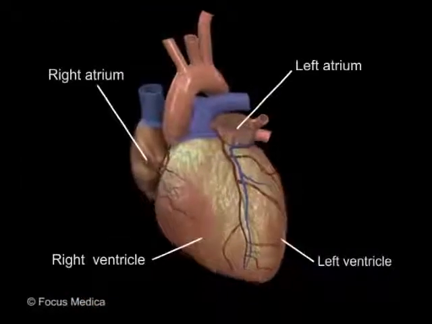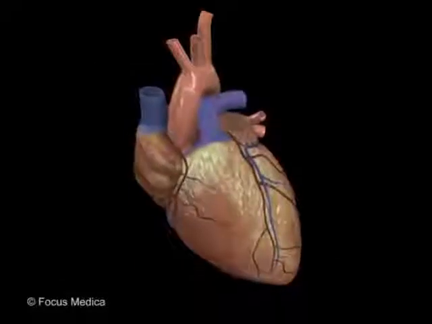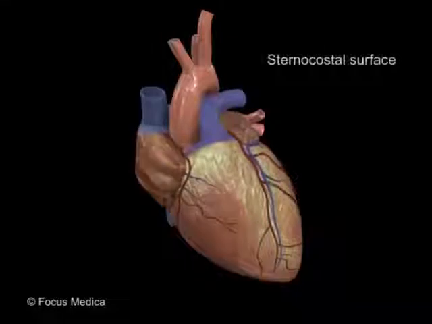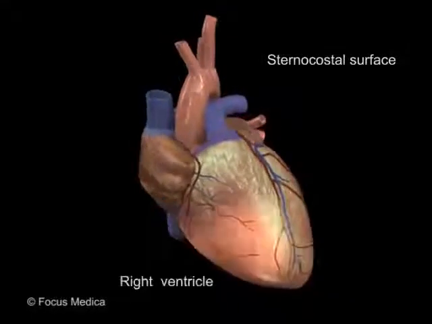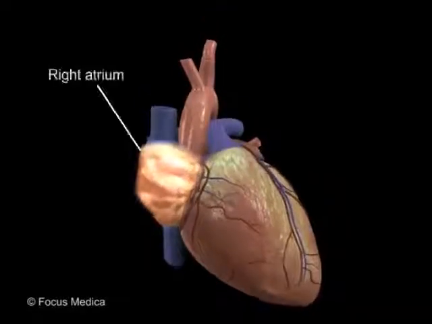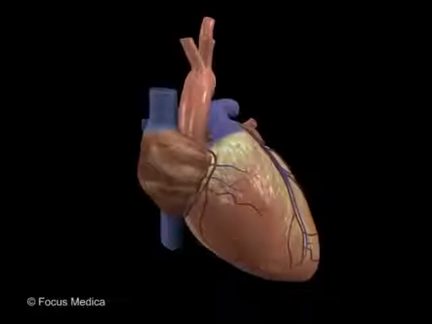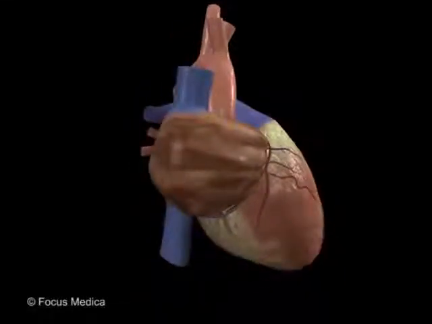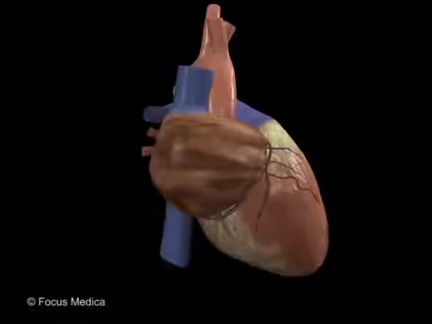All the 4 chambers are seen from the anterior view. This surface, also called the sternocostal surface, is mainly formed by the right ventricle. Above and to its right is the right atrium. The right border and the right surface of the heart are formed entirely by the right atrium.